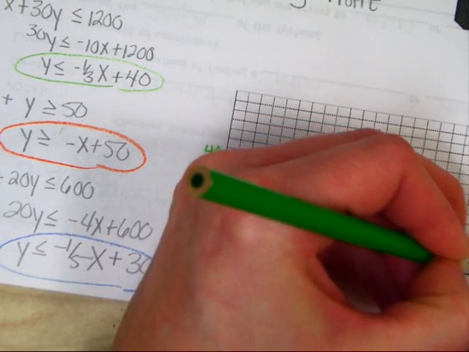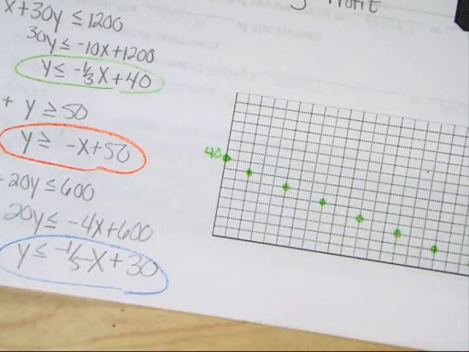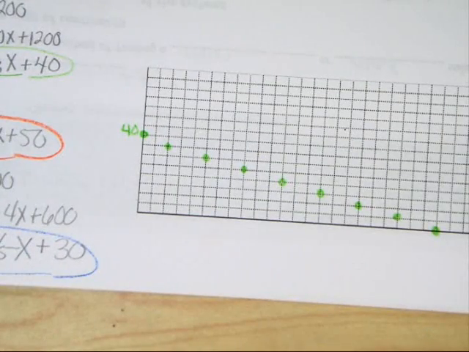Take them all the way down like I do. I don't do it because it's a lot of fun. I do it because I know what the answer looks like. So take the green all the way down. Grab some type of ruler and connect.